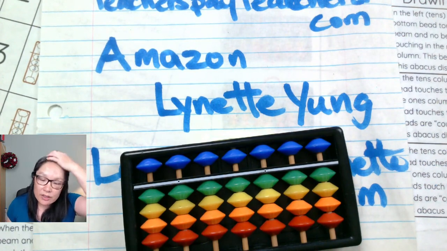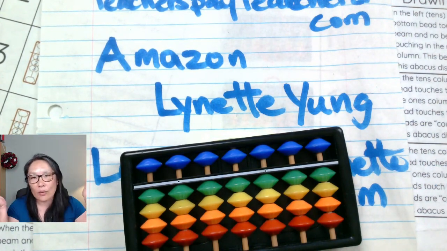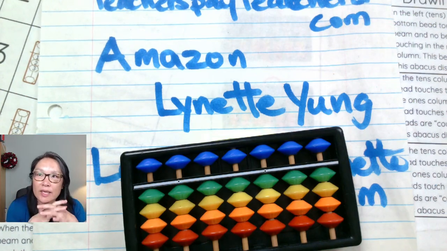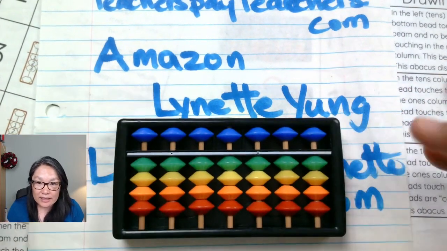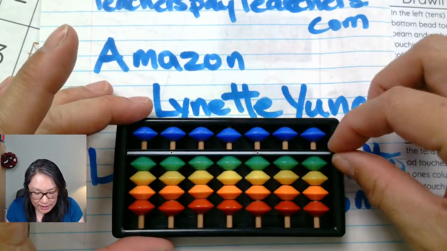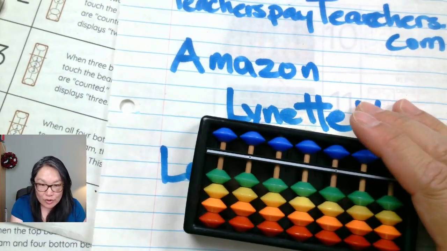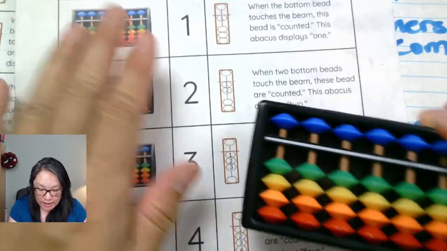So what we're doing is we're understanding how to read the abacus. Why are we learning this? Because it's the greatest thing next to sliced bread. No, it's because it's very helpful, right? You can see the numbers. We're no longer looking at abstract symbols.